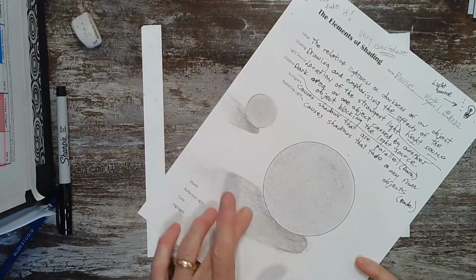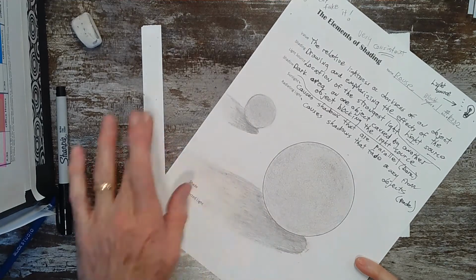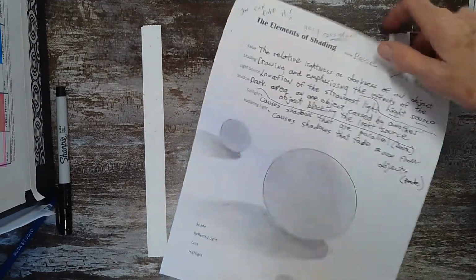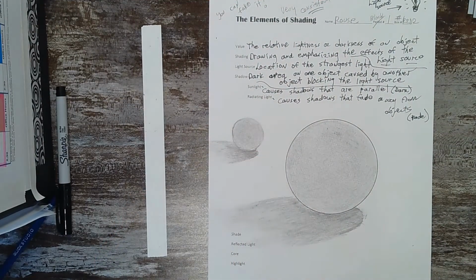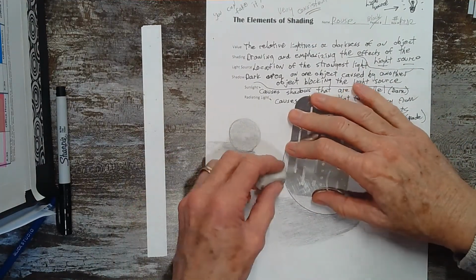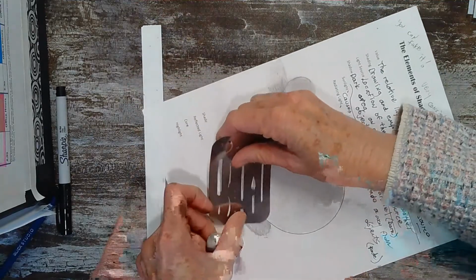And so your shadow might be something like this. It might have a different look to it. And then I'm gonna clean it up just a little bit while I'm here. If you have one of these eraser shields, remember you just put it right next to your object, and that helps keep you from erasing your object itself.